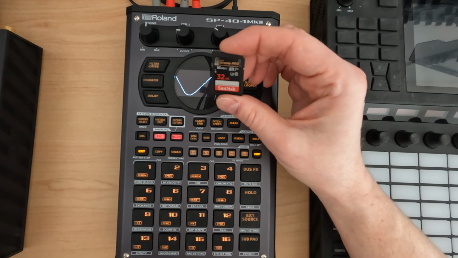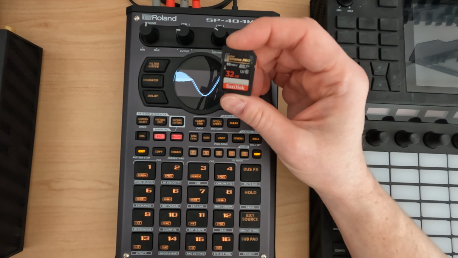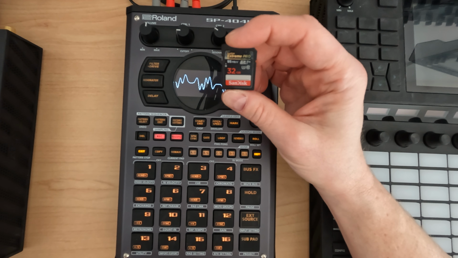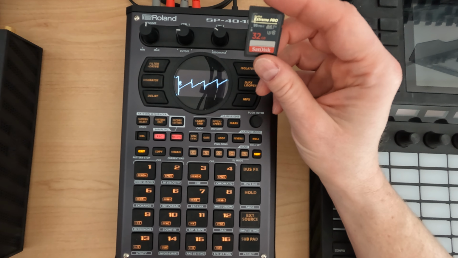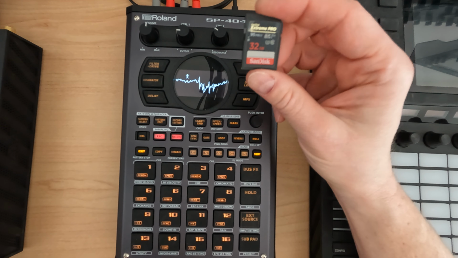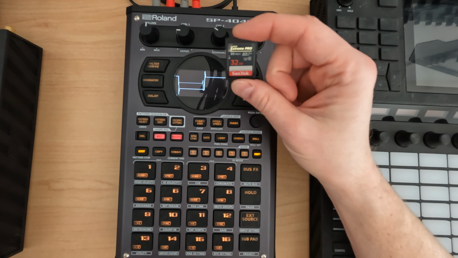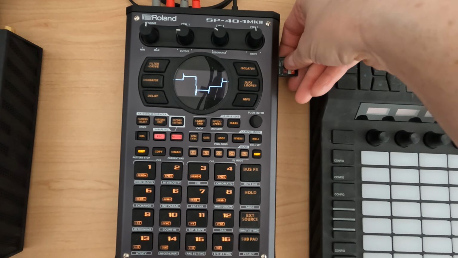You'll want to make sure it's formatted. I believe FAT32 is the correct format, although I'd say check the manual for that. I formatted this one a long time ago, but with that set up correctly on your SD card, you should be able to put it into your computer. You can copy folders and directories around, and this will allow you to back up any samples you want to save onto your SD card, and it will let you import samples that are properly formatted.